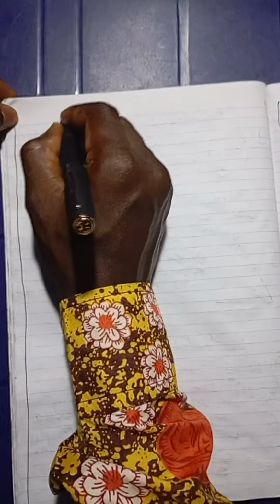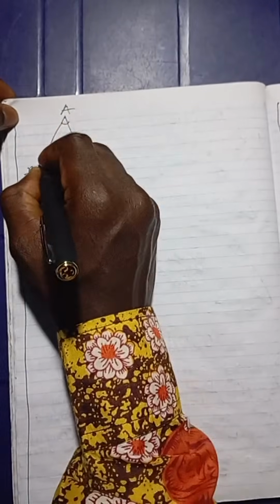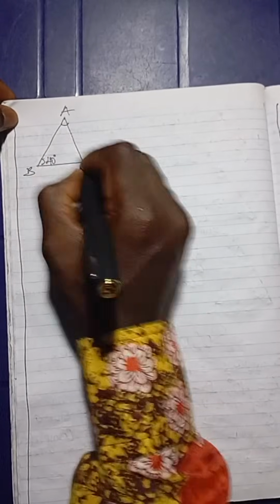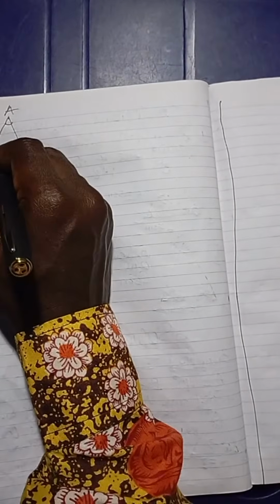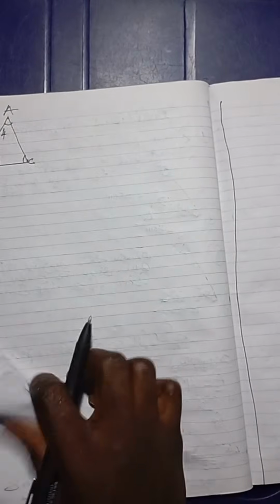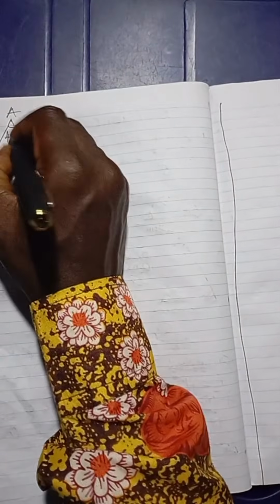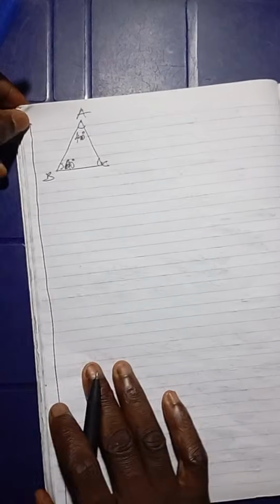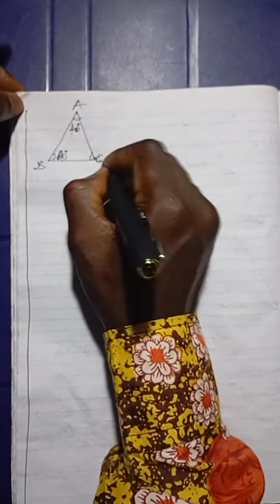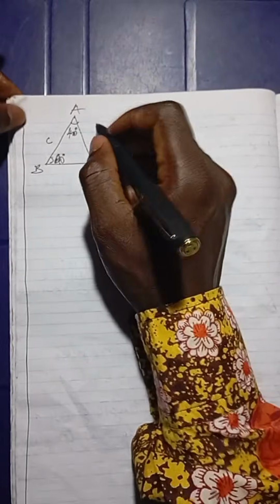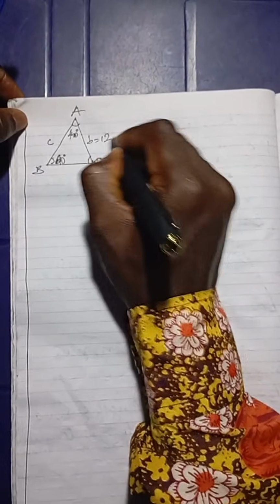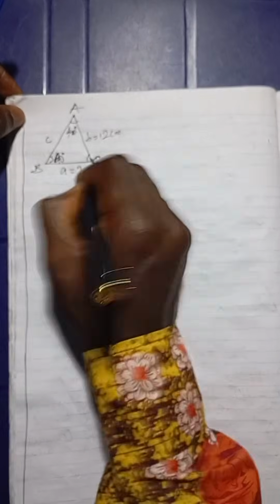So we are still having something like this. Please, I'll just draw this very fast. We have A, B, C. Here is 60 degrees, and here is 40 degrees. This is b, which is 12 cm. So a is not given.